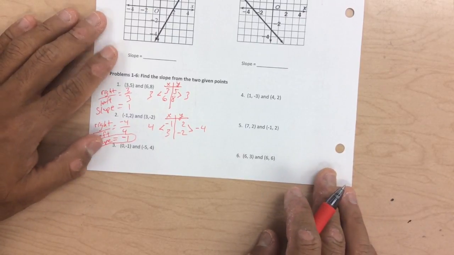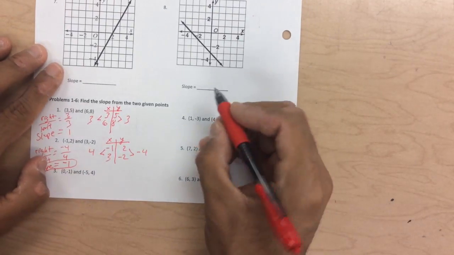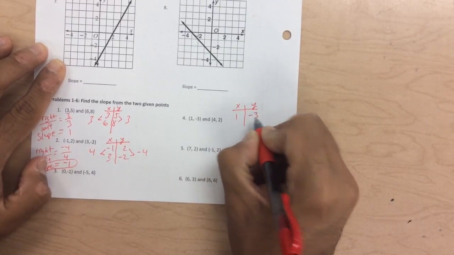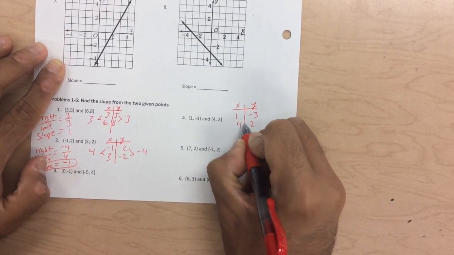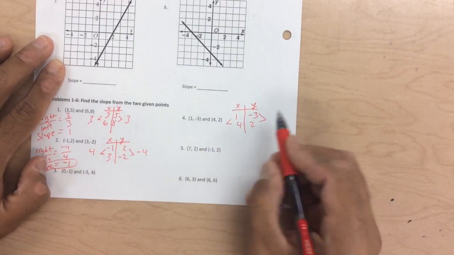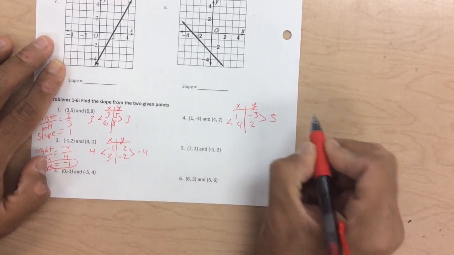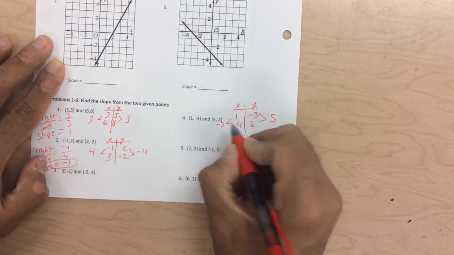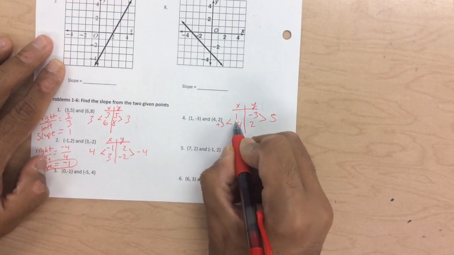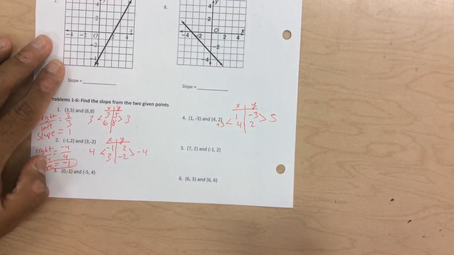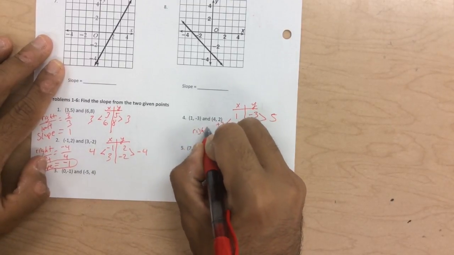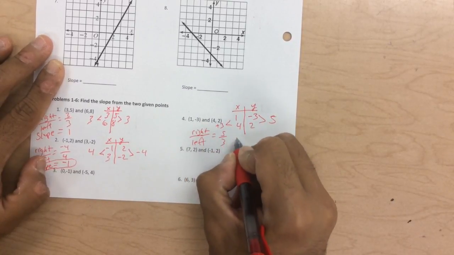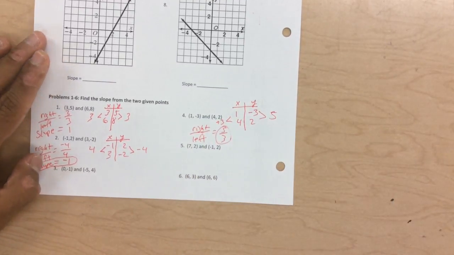Okay, we're just going to skip number 3 and let's move on to number 4. Once again, I'm going to set up my table. So 1, -3, 4, +2. So let's find the difference. 2 minus -3 is 5. 4 minus 1 is -3. Or sorry, 4 minus 1 is +3. So remember, you do the right side over the left. So the answer will be 5 over 3. So 5/3 is your answer.